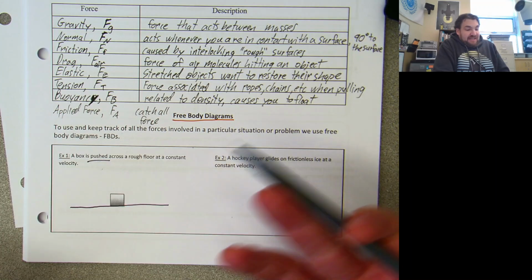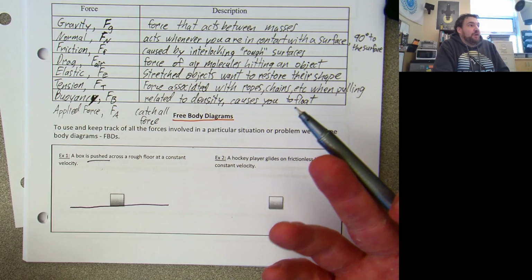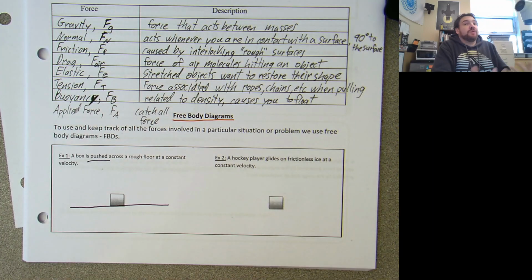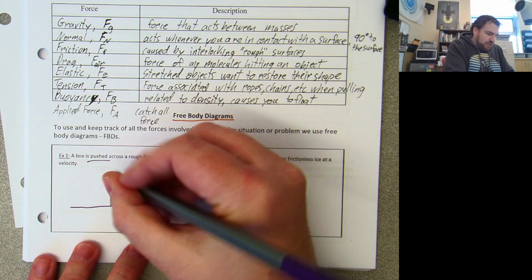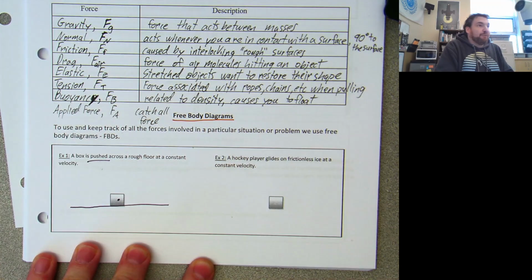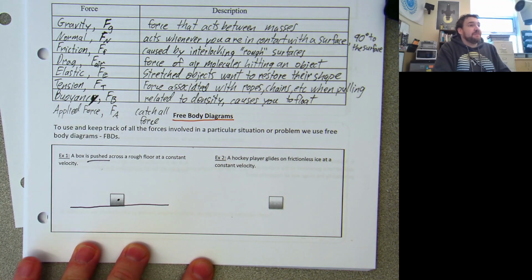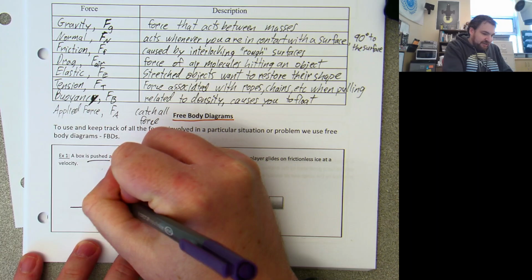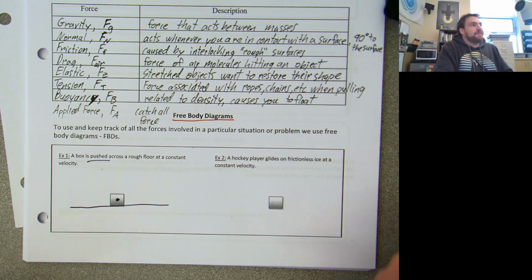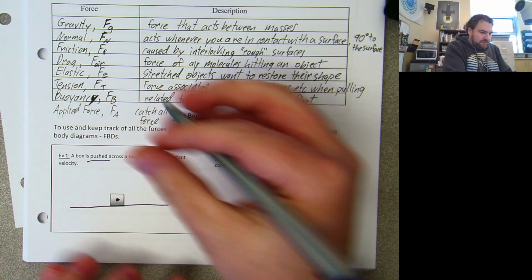So again, we don't know if it's left. We don't know if it's to the right. We know it's across the floor. Generally, I would assume that this thing is moving to the right, but you don't have to. So Emma, you identified the applied force, the pushed. Which way do you want it to go? Sure. So on the drawing, everything gets labeled from the center of mass. So from the center of mass, which is usually in the objects that we look at, it's in the middle.